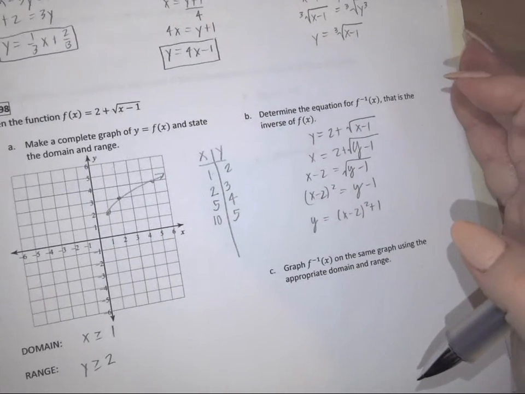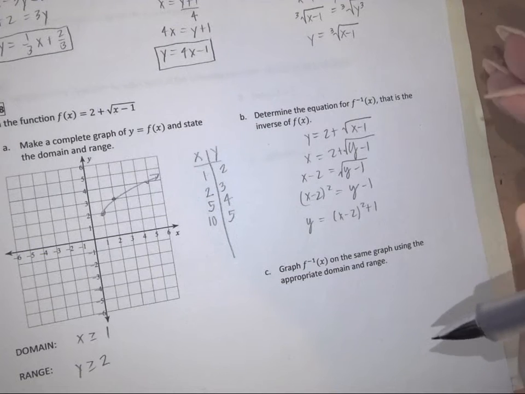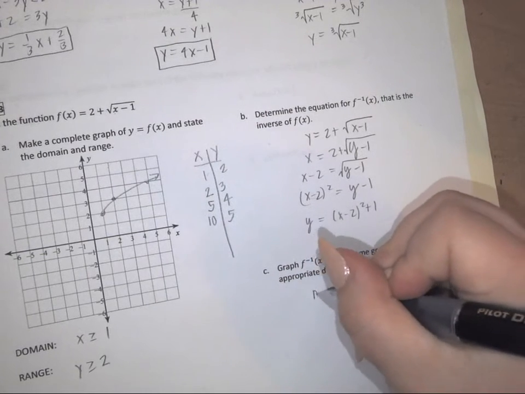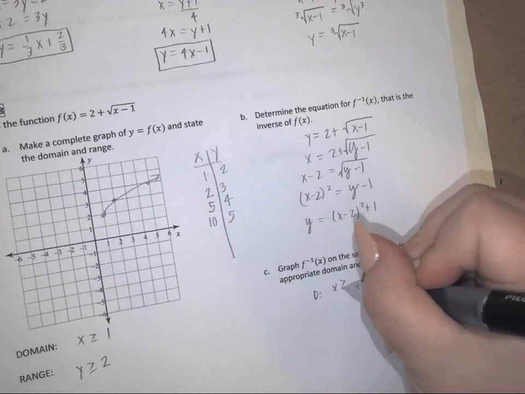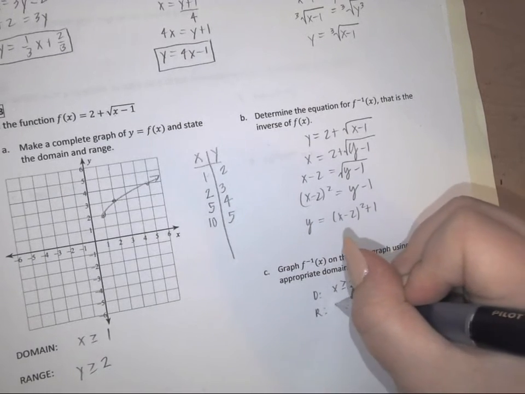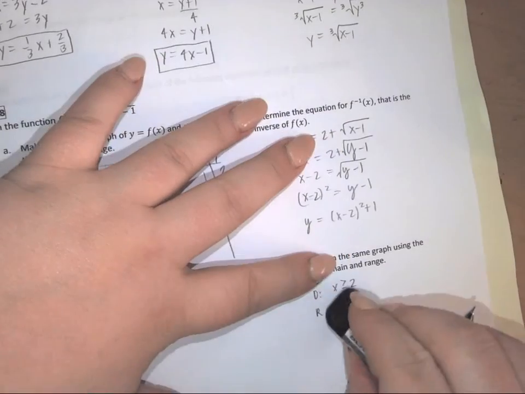And then the appropriate domain and range would be where they switch. So x is greater than or equal to 2, and the range is y is greater than or equal to 1.